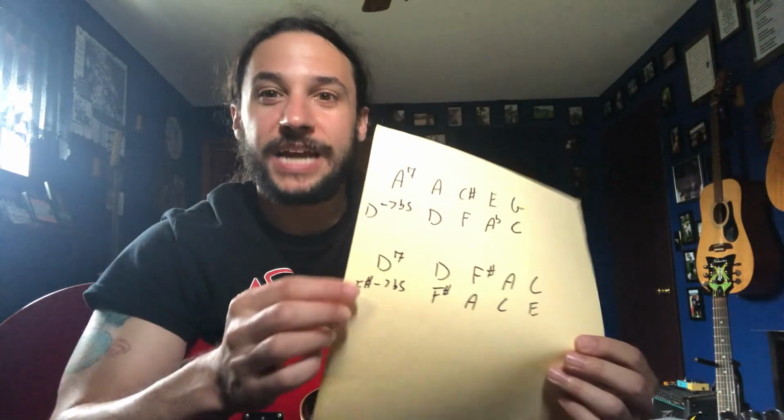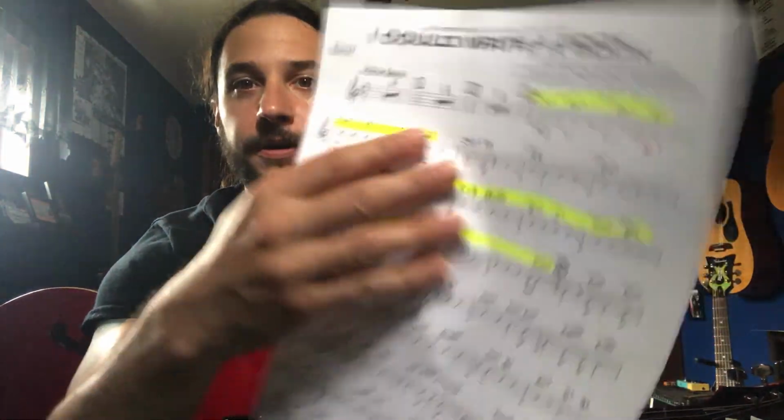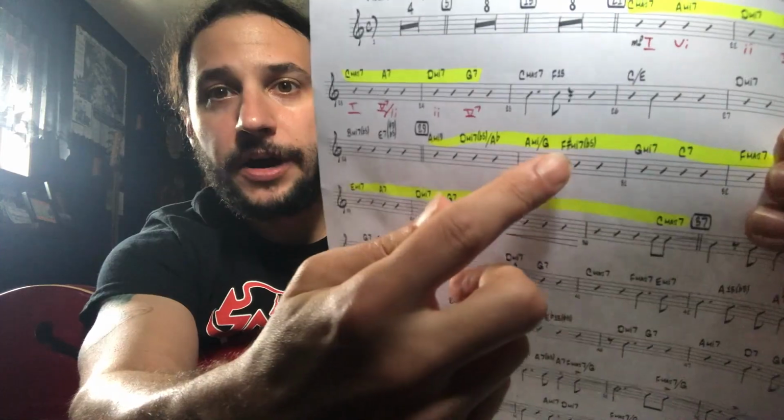So that's pretty much how that F sharp minor 7 flat 5 works in the progression, because when we go from a D7, our dominant chord, to our 1 chord, the 1 chord we want to go to is, yeah, you guessed it, G, which is the next chord after our F sharp minor 7 flat 5.